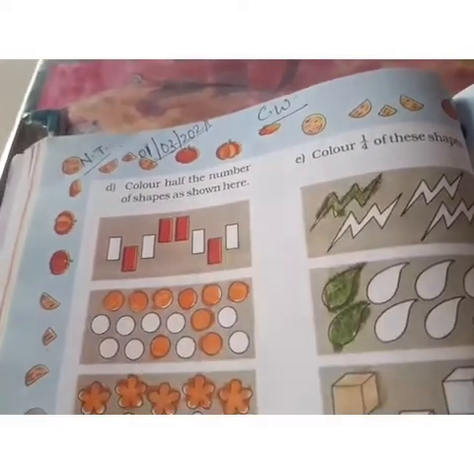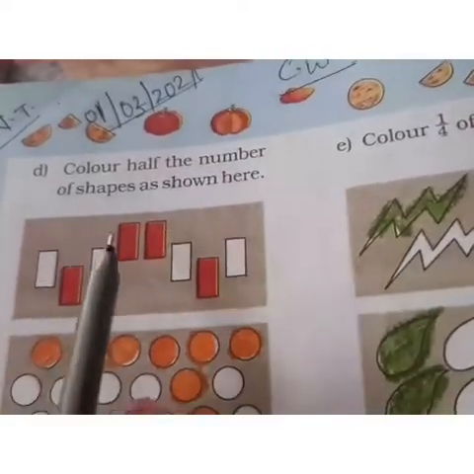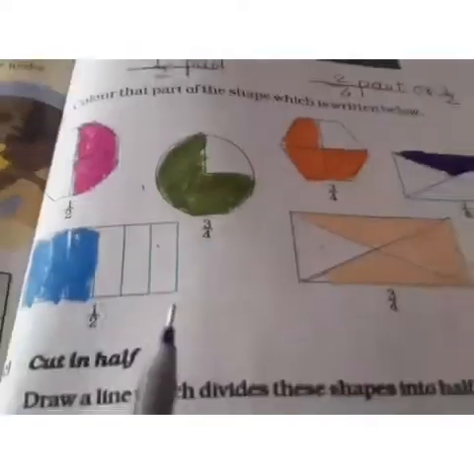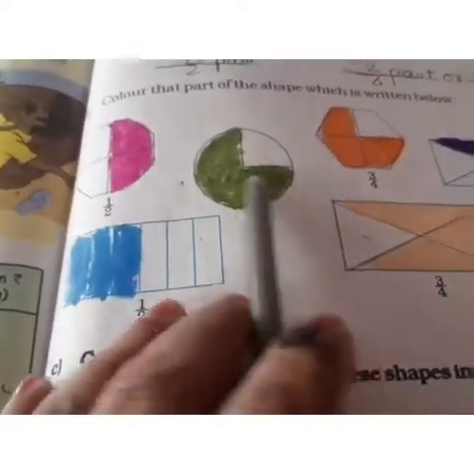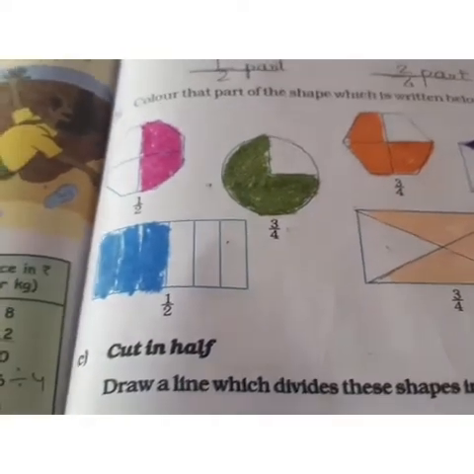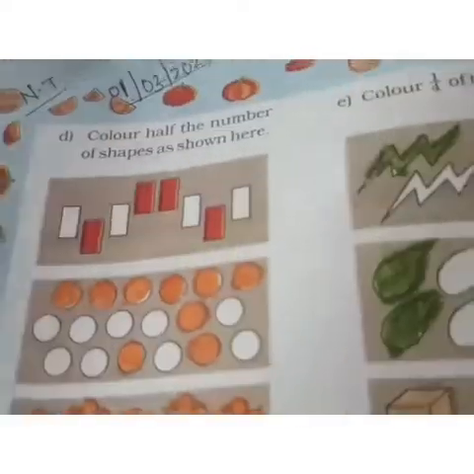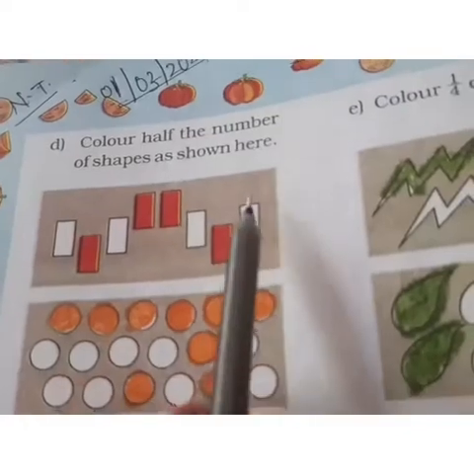Now here you have to color certain things. We have already done part of it. We have done the C. This is C cut into half. That means we have to color the half picture that was there. Now next is color the half numbers of shapes as shown here.